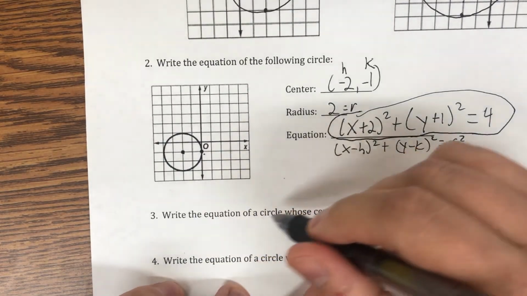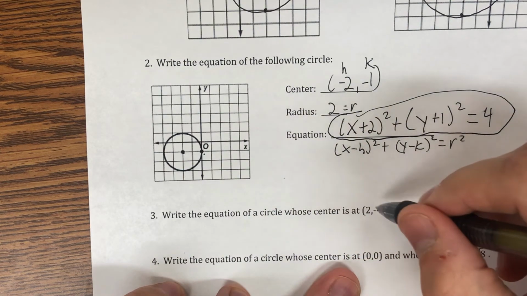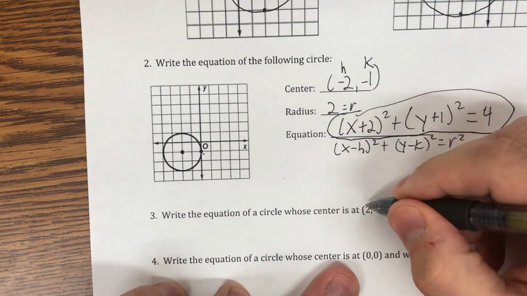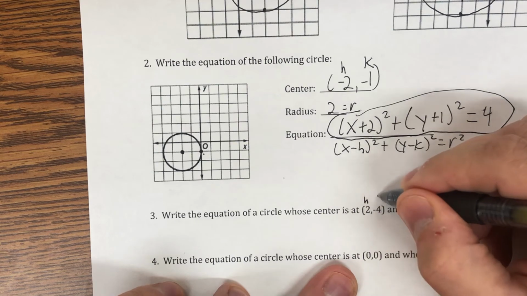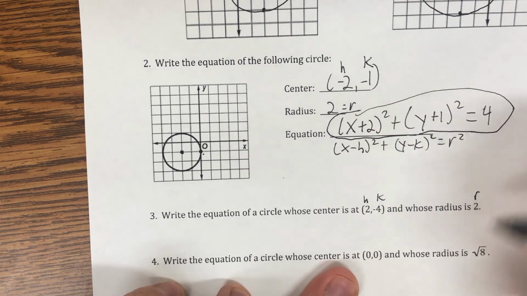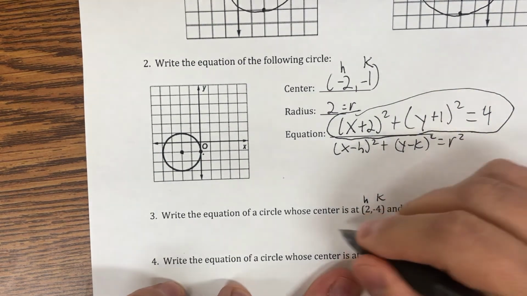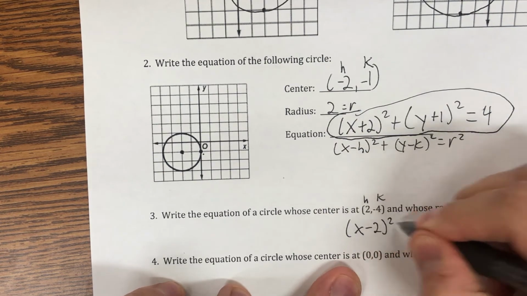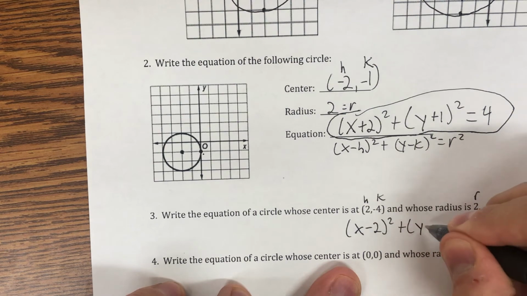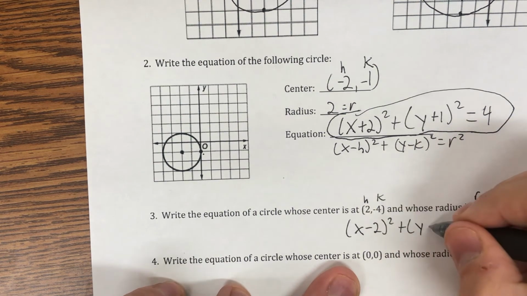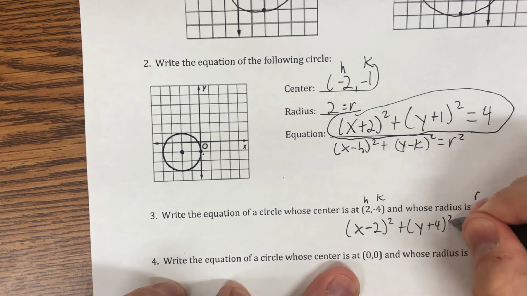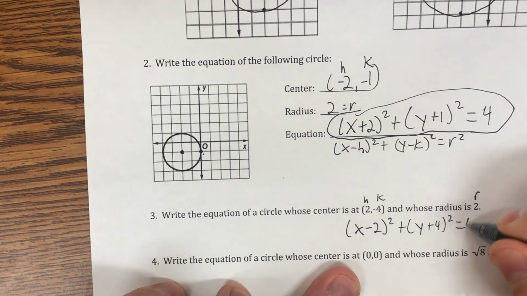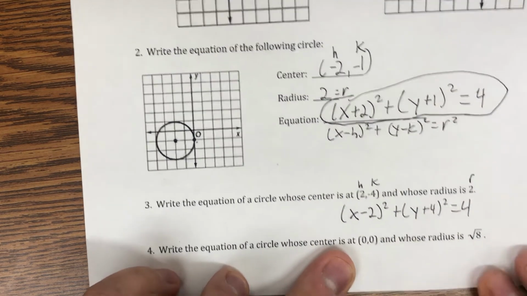So it says write the equation of a circle whose center is at (2, −4), and the radius is 2. So the center, x value is h, y value is k, r is the radius. Plug them in. So x minus h, which is 2 squared, plus y minus k, minus a negative changes to a plus 4 squared, equals 2 squared, which is 4. Last one.